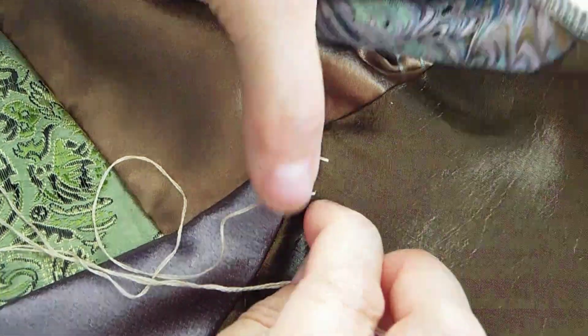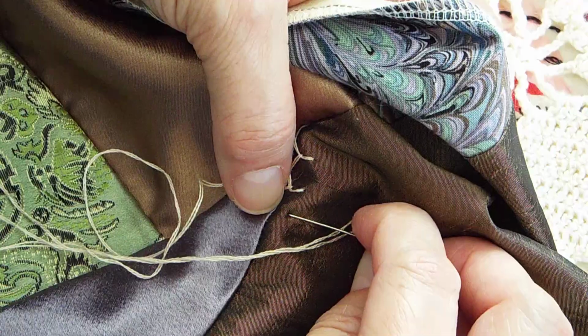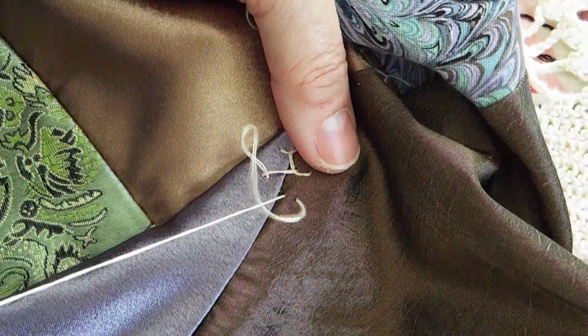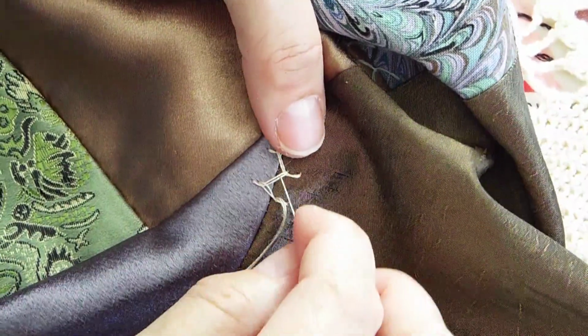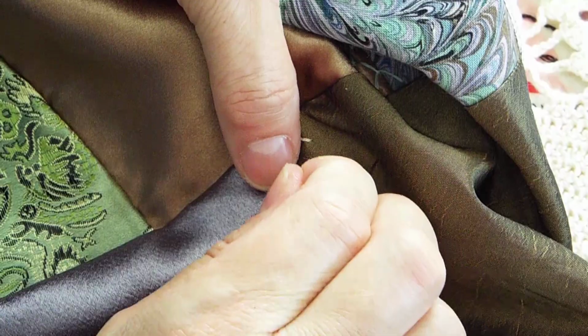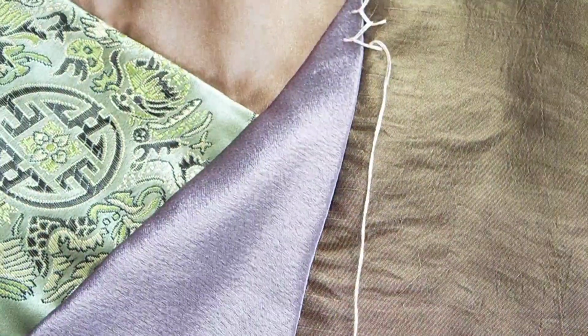And once you get the hang of it, it actually goes really fast. It just seems like it's a pain, but it's not. The only thing, uh-oh, my thread got separated there. The only thing that's hard is moving your fabric back and forth. So there you go. So that is a Cretan stitch.